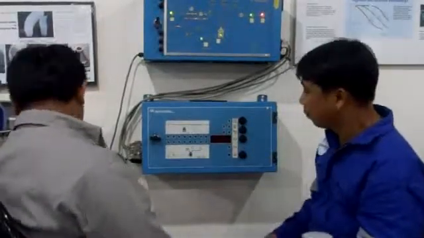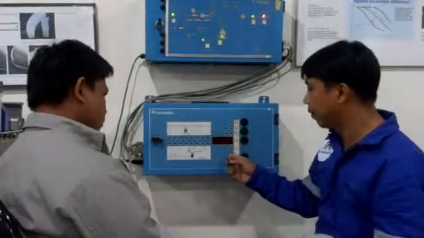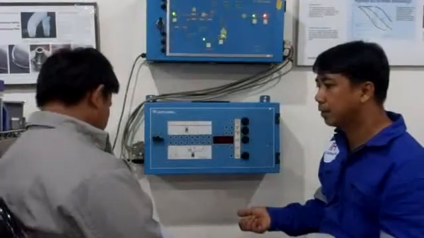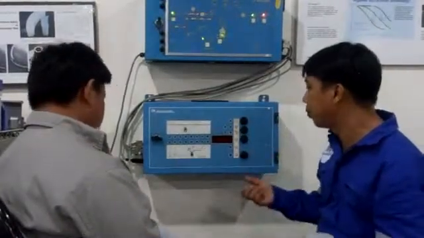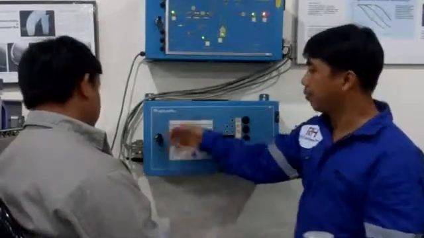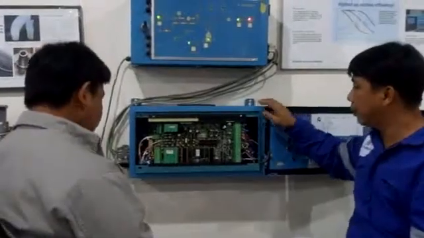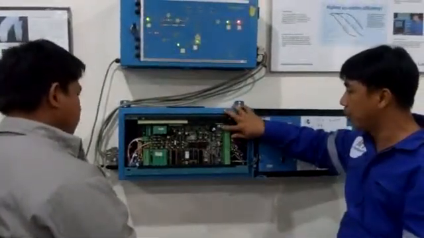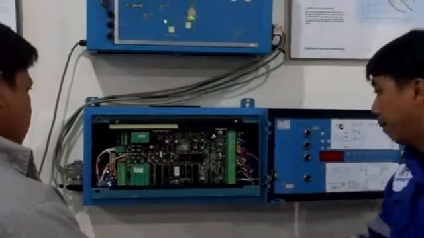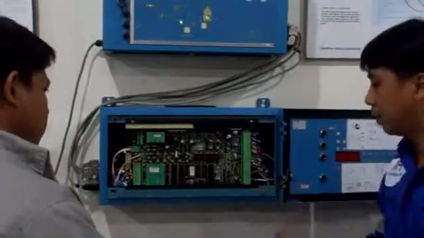What we are going to do is also this test program. The test program is for fault finding. So we are going to do the fault finding. First thing, we have to open the door panel. We are going to use push buttons 1, 2, 3, which are for parameter increase or decrease.